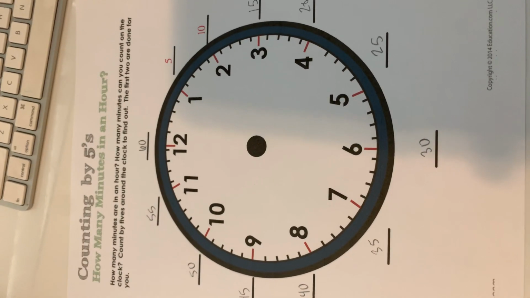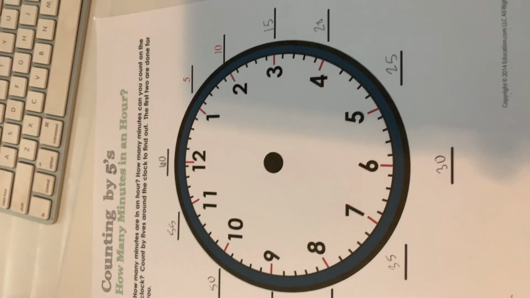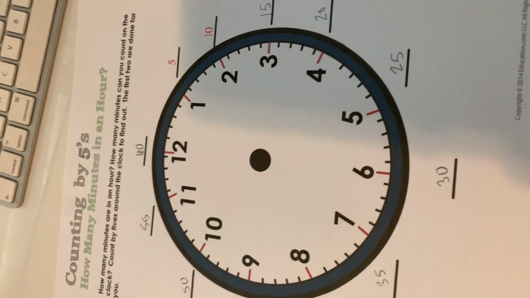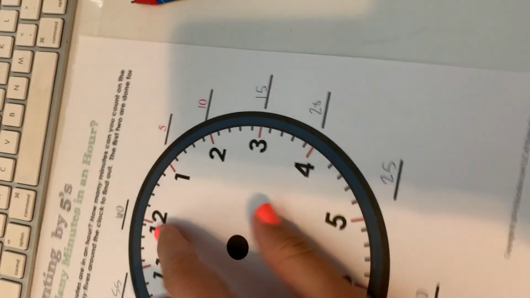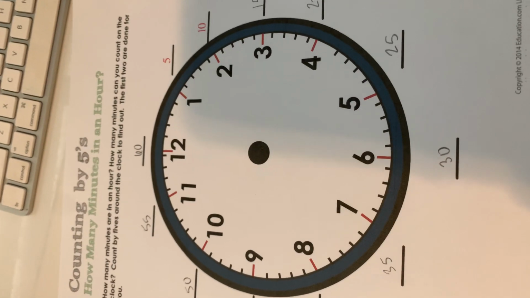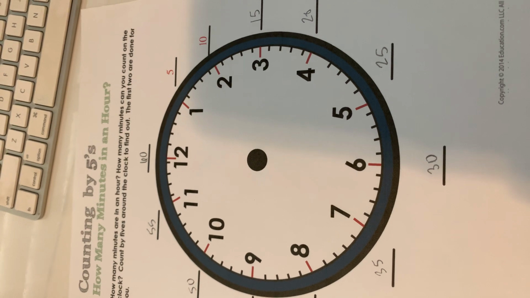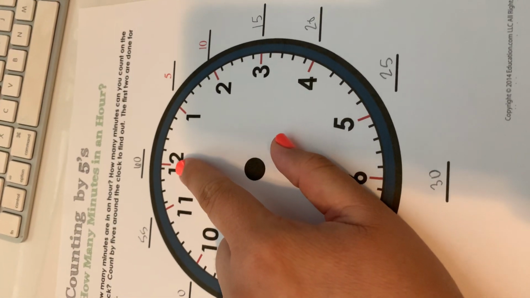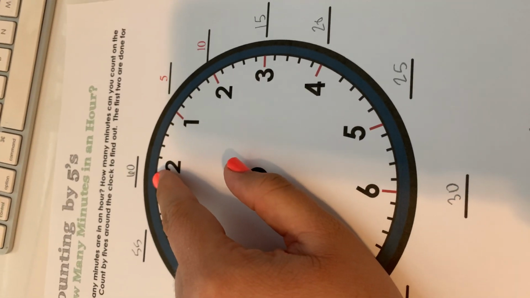Keep that in mind. When we're talking about the whole hour, it's not 100. 100 minutes does not equal 1 hour. It's 60. So after 60 minutes, it's been 1 hour. We're going to talk about that some more, but I just wanted to make sure you had a good basis of the clock. Make sure that you know that 1 hour is 60 minutes.